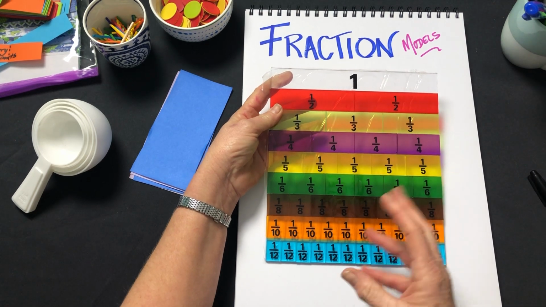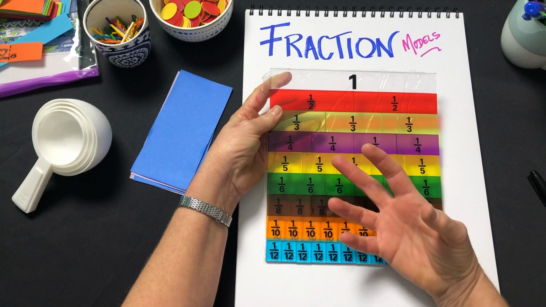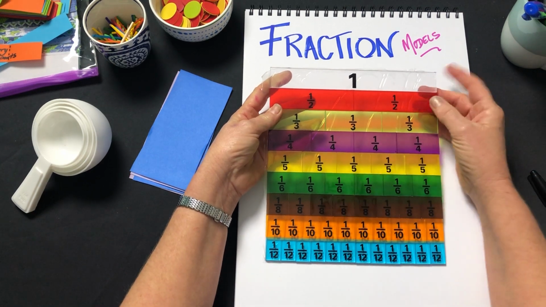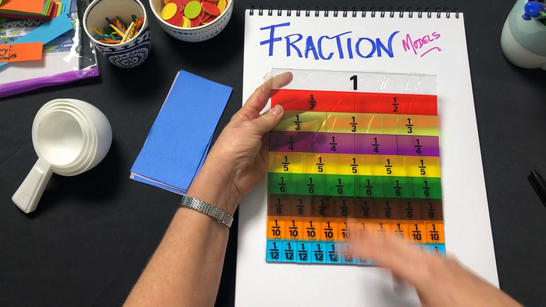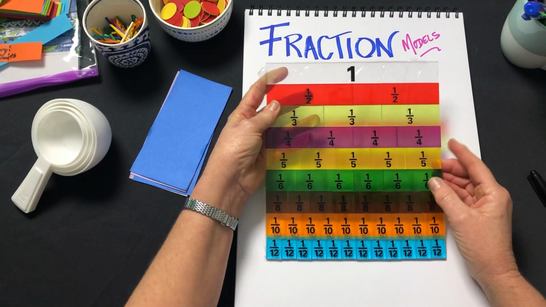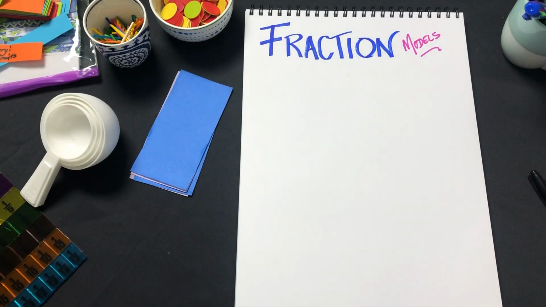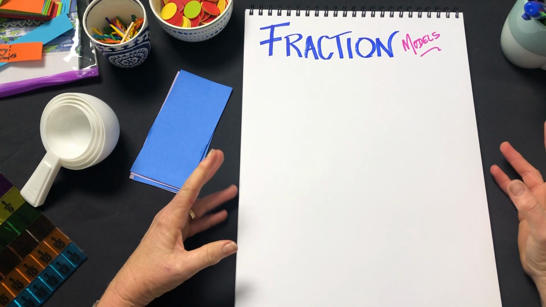But really, students need to make their own models and be familiar with the whole and the fraction parts themselves. So keep this as a great resource for you to use, but for the students, they really need to be developing their own. Now, there's 4 different types of models that students should become familiar with when dealing with fractions.